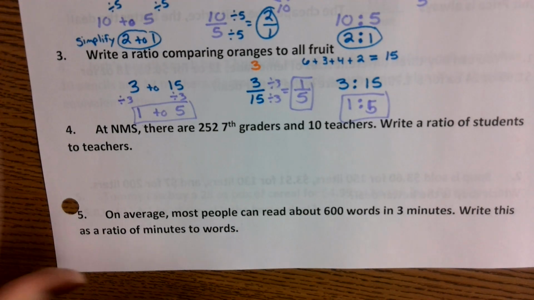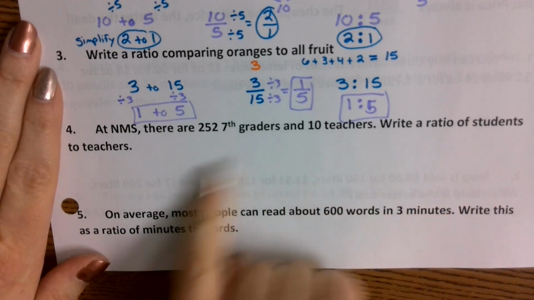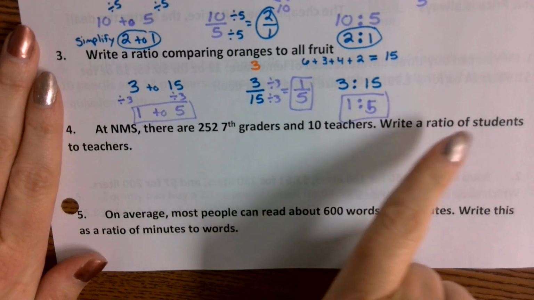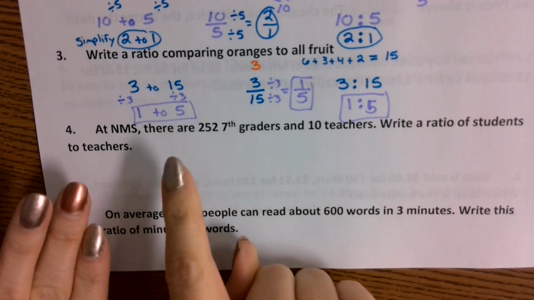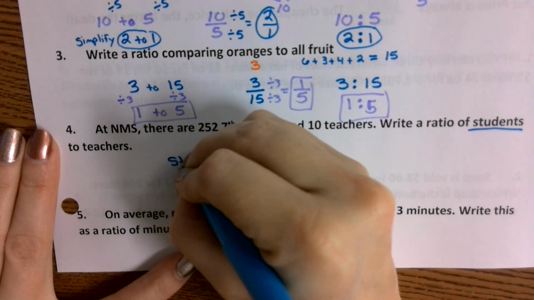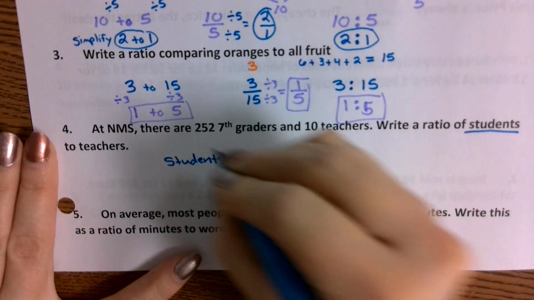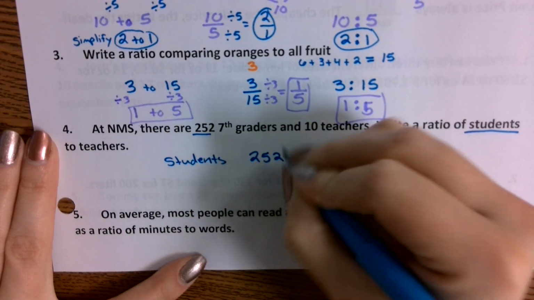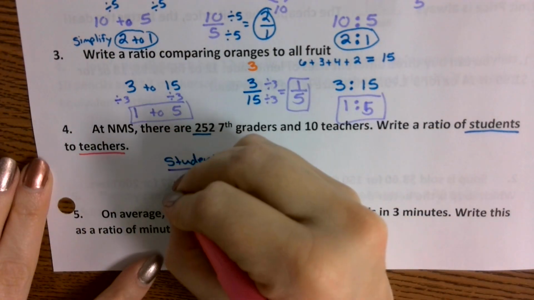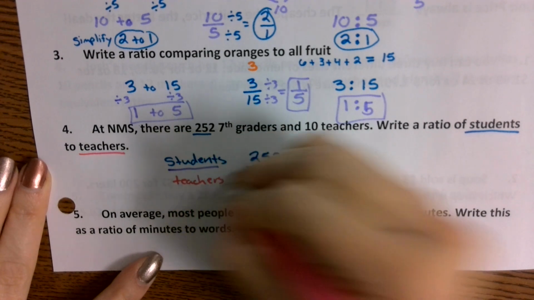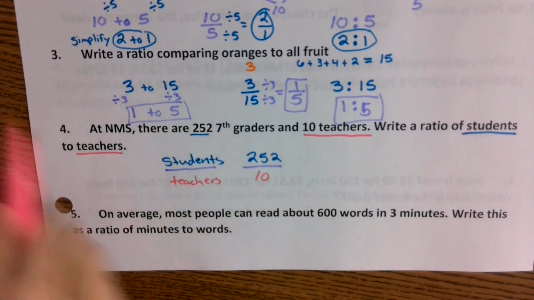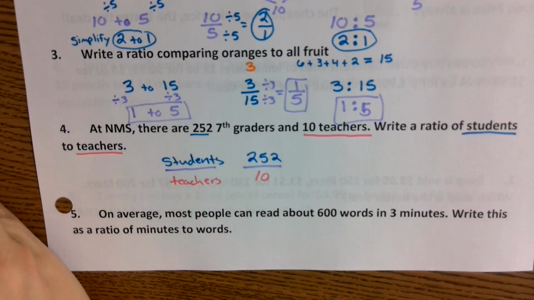All right, let's take a look. Again, like I said, just go ahead and we'll focus on it in fraction form. So at Northbrook Middle School, there are 252 7th graders and 10 teachers. We're going to write it as a ratio of students to teachers. Students to teachers. So that means students is going to go on the top of our fraction, which is 252. And then on the bottom of our ratio is going to be the teachers. There are 10 teachers. Okay, 252 over 10. You can type that into your calculator and see if it can be simplified.